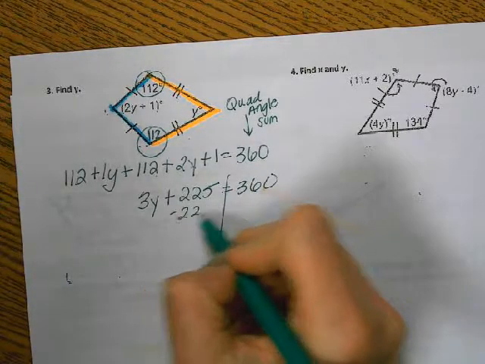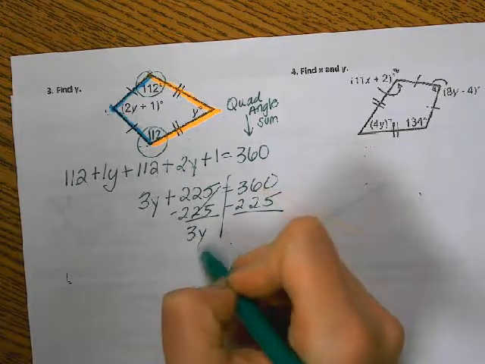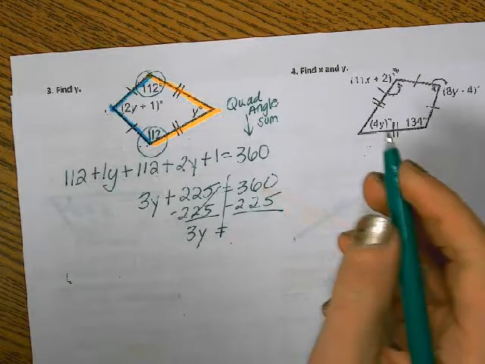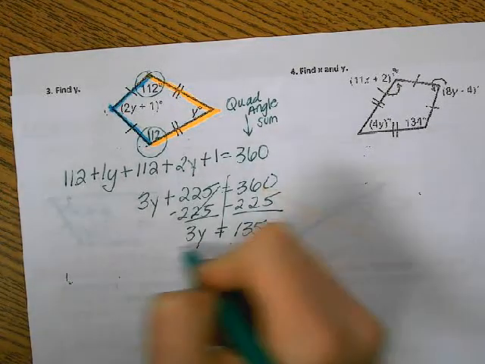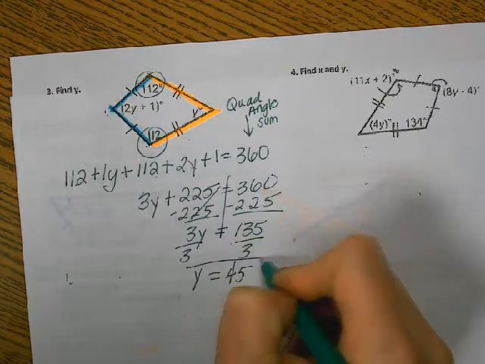Subtract 225. So 3y equals 135, and then divide by 3. So y is equal to 45.